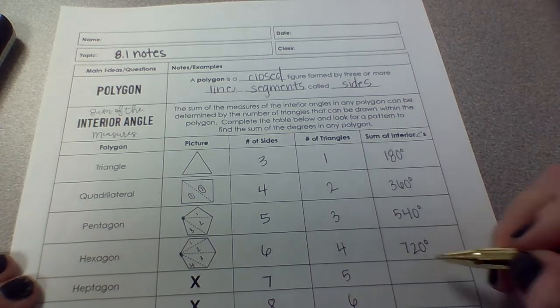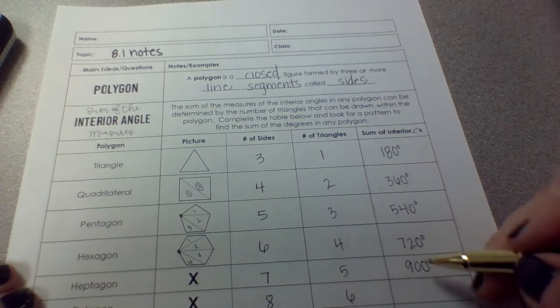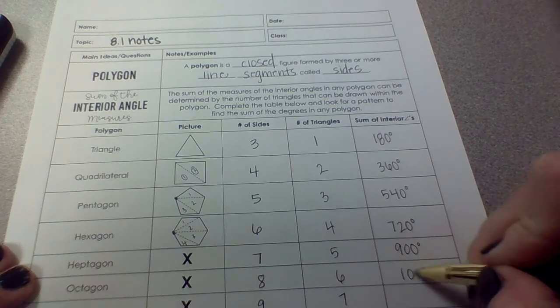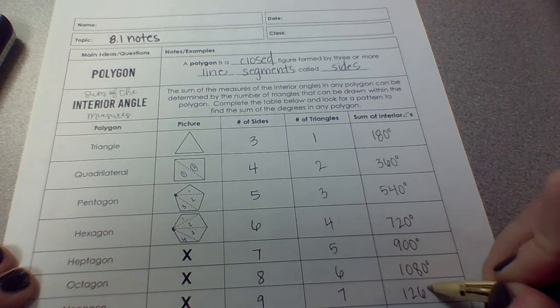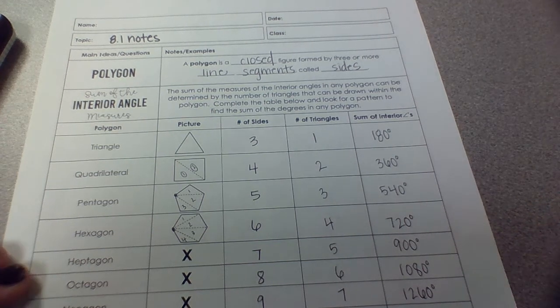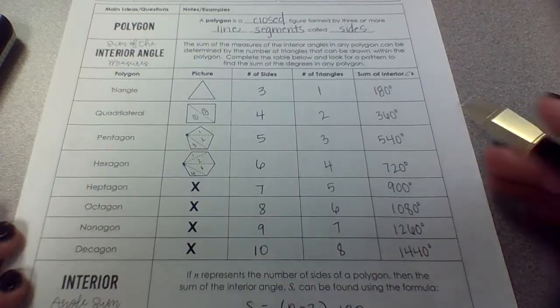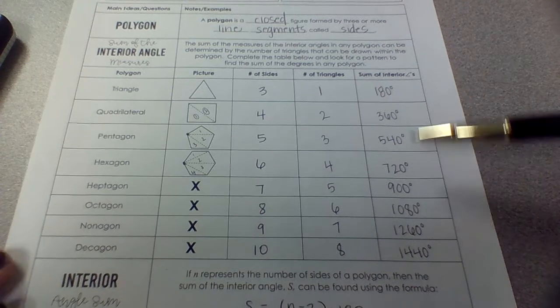That's going to be important in a minute. So if you multiply that out, this one would be 900. I'm going to go ahead and just fill in the rest of these. 1,080, 1,260, and 1,440.